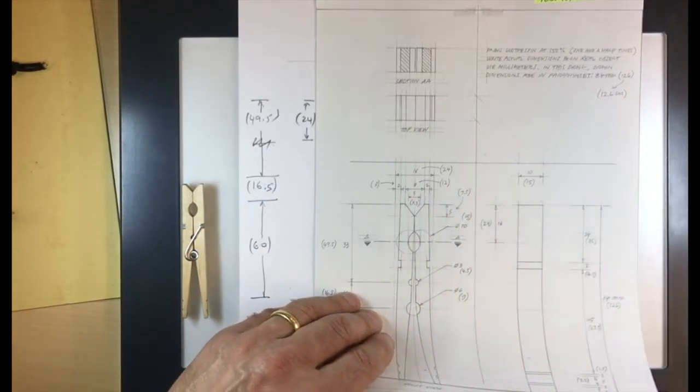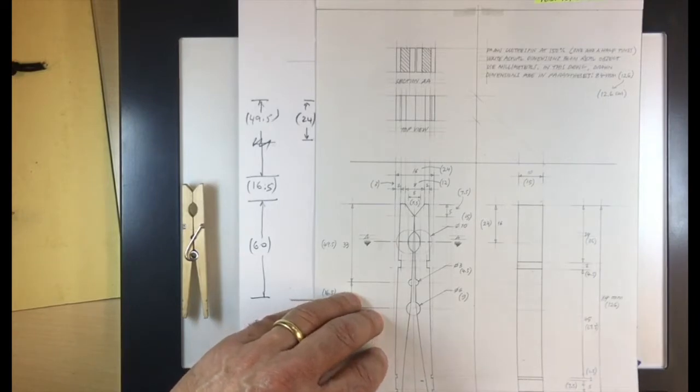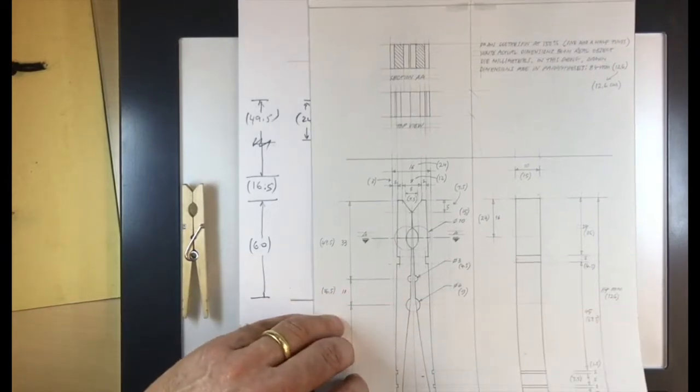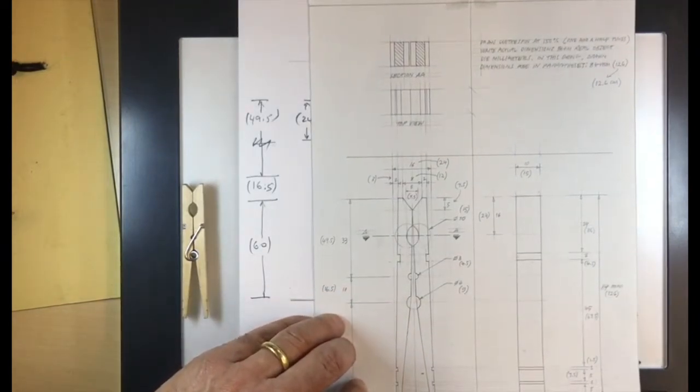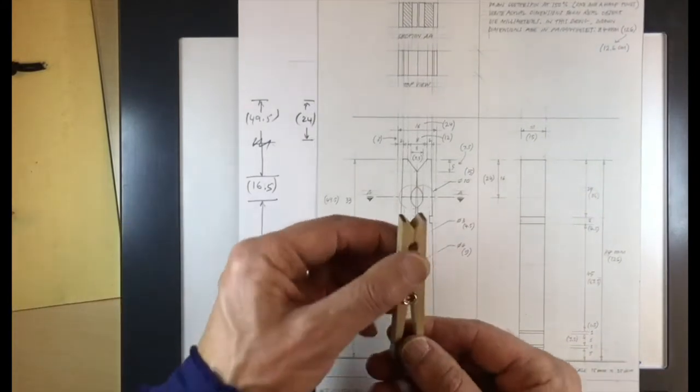Okay, so let's do one more thing before the break, and now we're gonna draw the inside part, the inside lines. Now I just made some decisions because I just needed to.